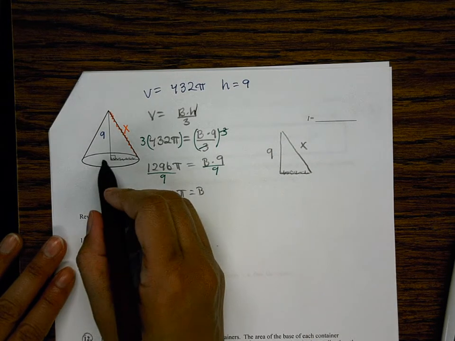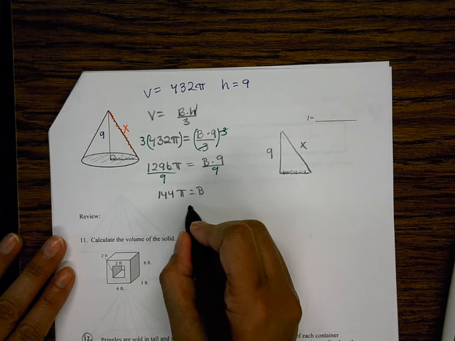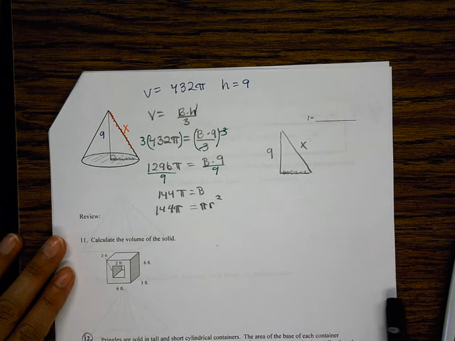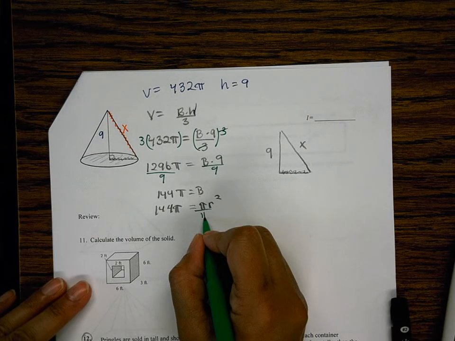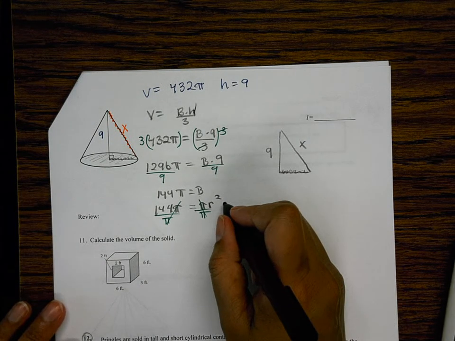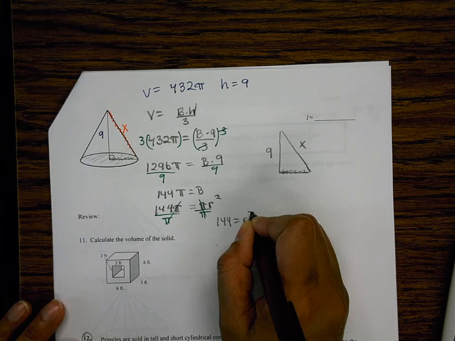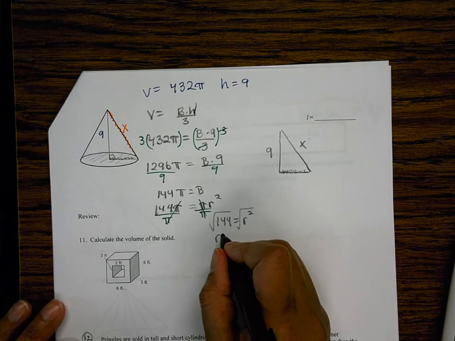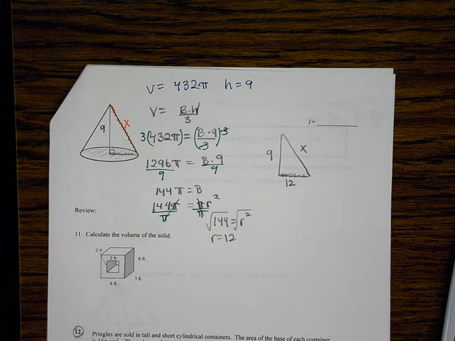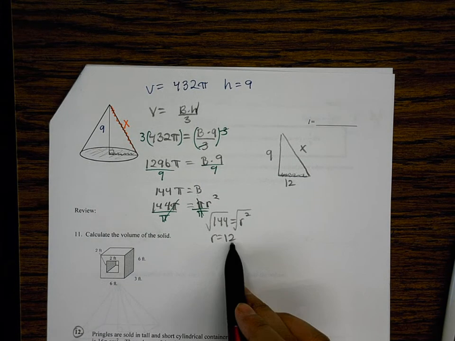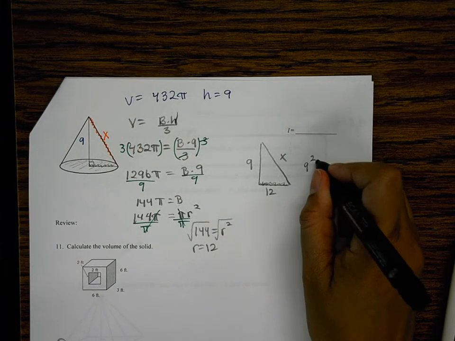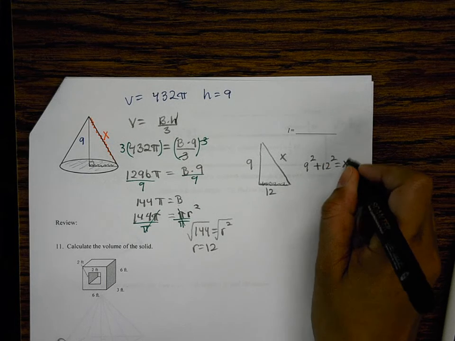Area of the base, because the base is a circle, is pi r squared. So first thing I'm going to do is get rid of the pi's, divide both sides by pi. Gone and gone. 144 equals r squared. Square root both sides, and no plus or minus because it's a side length, so r equals 12. And now we're ready to find the slant height. So all of this was to find the radius, and the radius will help us find the slant height using Pythagorean's theorem. 9 squared plus 12 squared equals x squared.